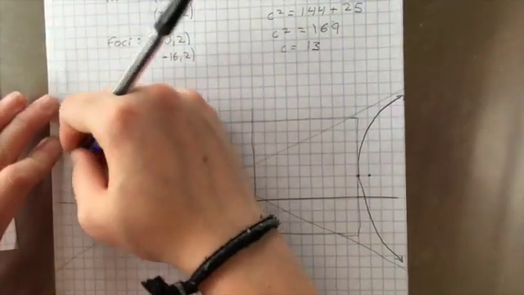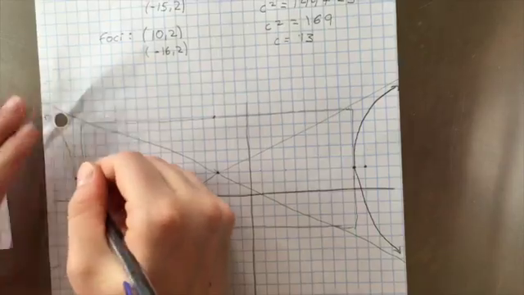Oh, that is a foci. Just kidding, erase that part.